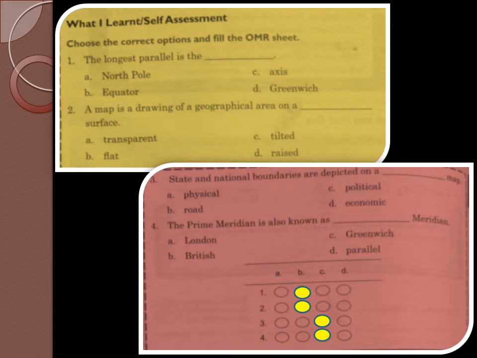Third, state and national boundaries are depicted on a political map. Fourth, the prime meridian is also known as Greenwich meridian. So you can do your exercise according to these answers.